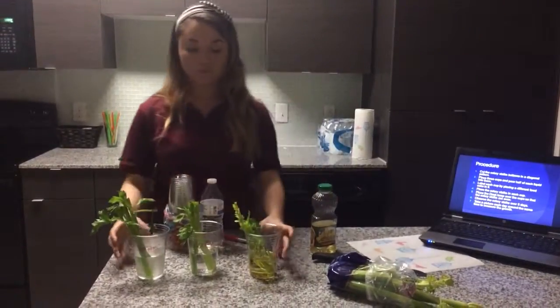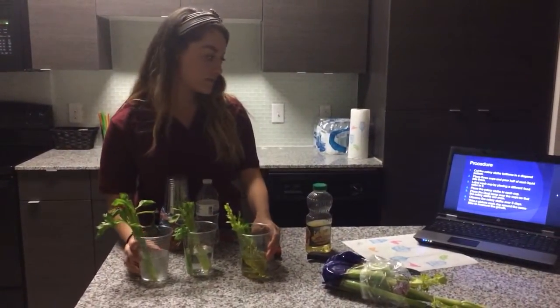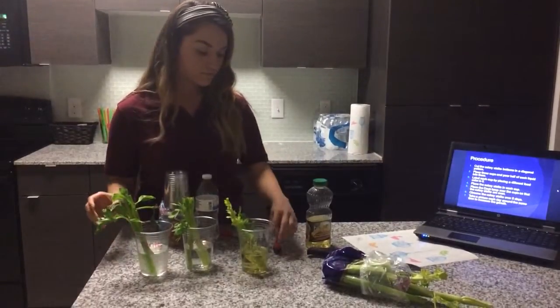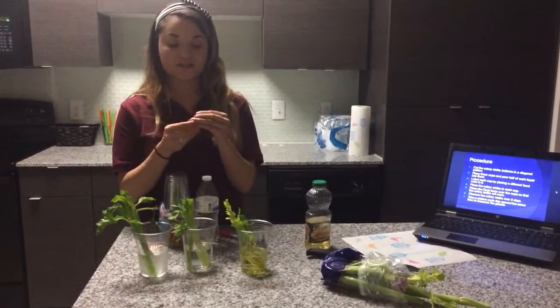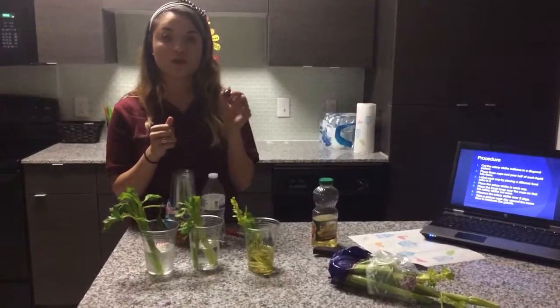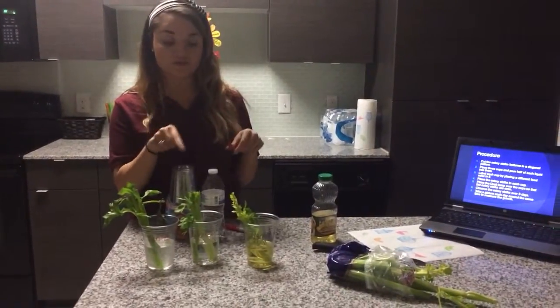And then what you're going to do is pour a different food coloring in each of the cups.